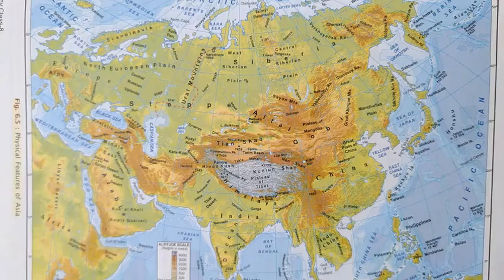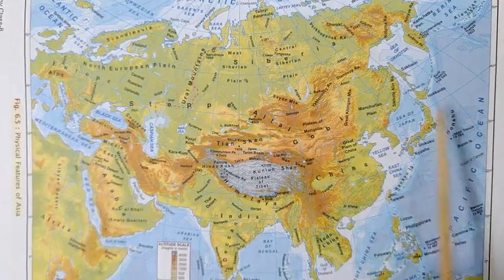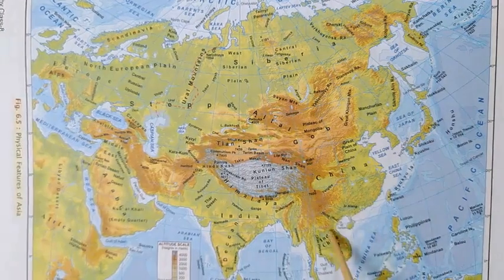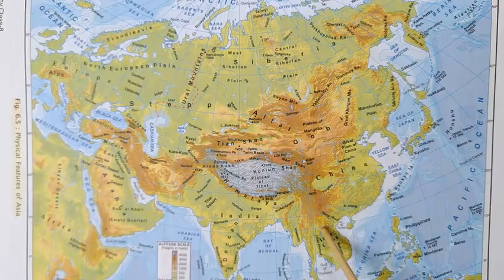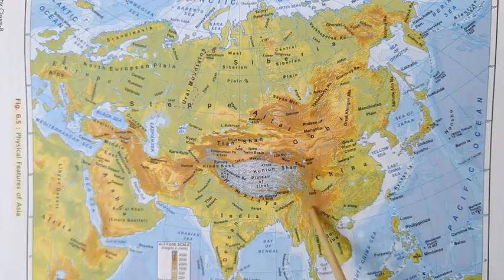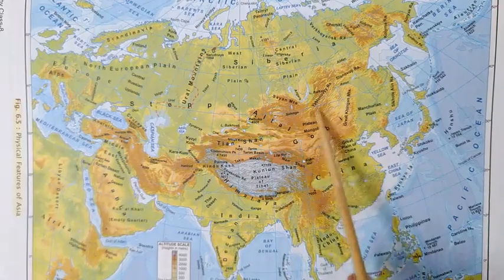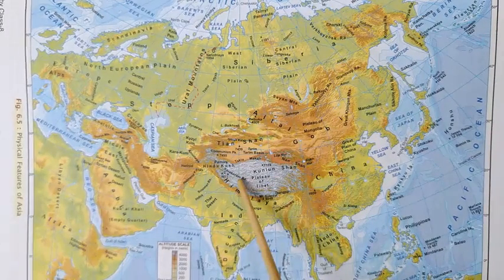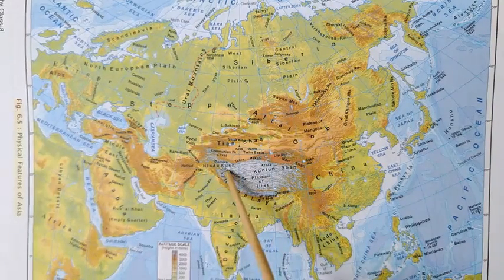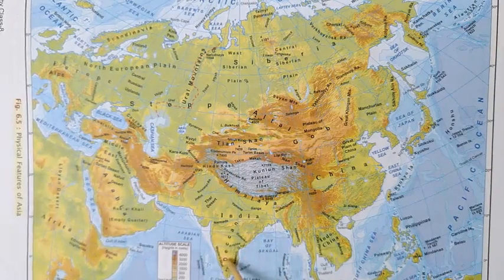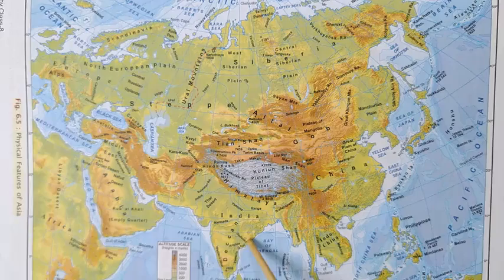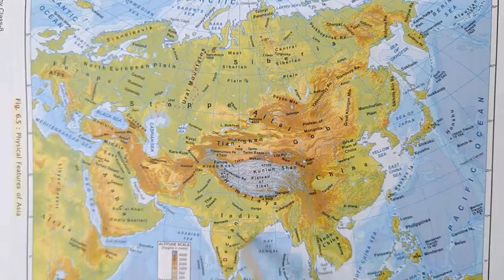And as you can see on your screen, this is the physical map of Asia, and the physical features are shown here. You can find this brown color that shows the mountains and plateau region, and this dark ash color, these are the mountains. This green color shows the plain regions, and the yellow color shows the plateau region. So this is the whole of Asia.